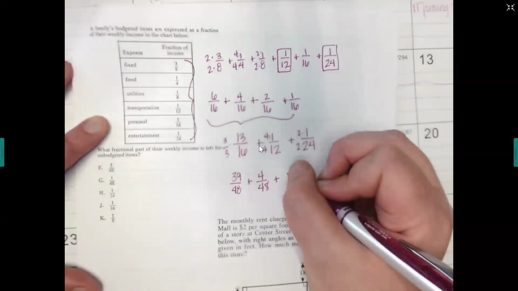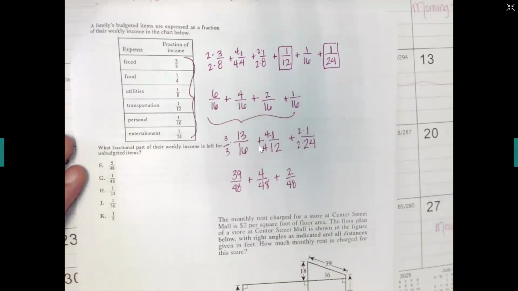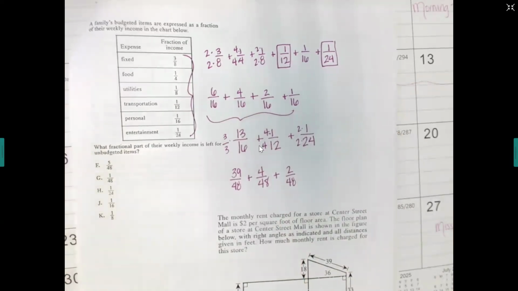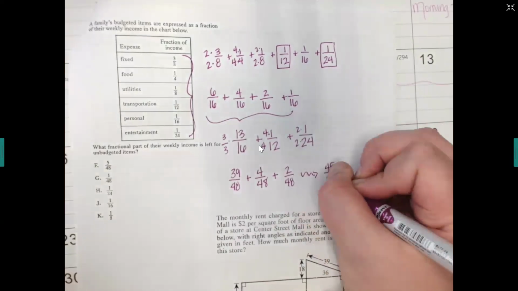So 2 times 1 is 2/48. Okay, then add up the tops. 31 plus 4 more. That'd be 43. Plus 2 more would be 45/48.